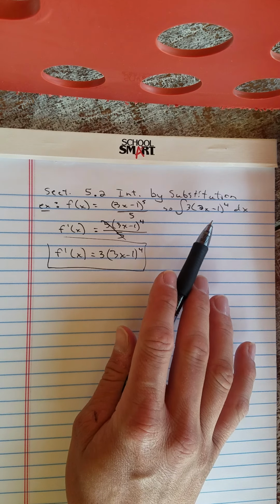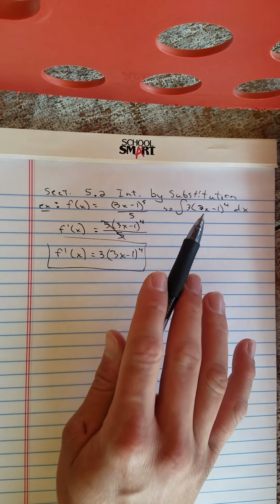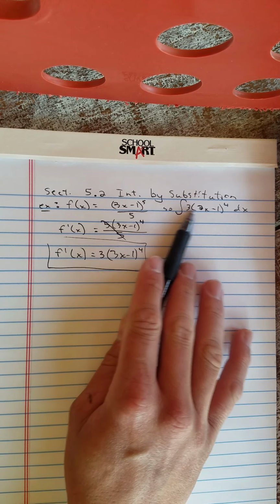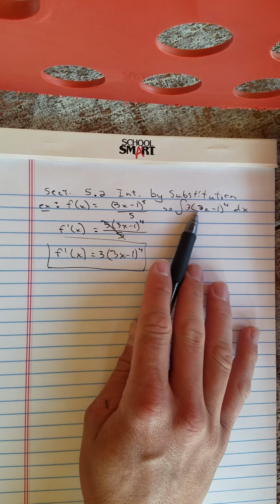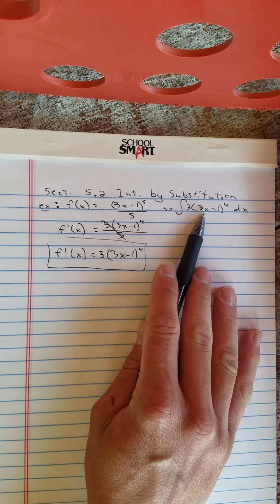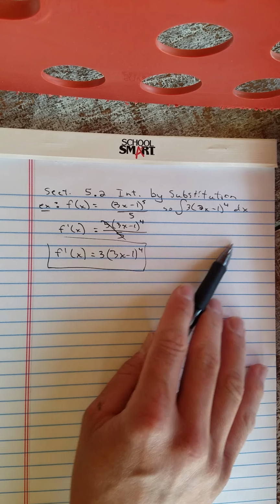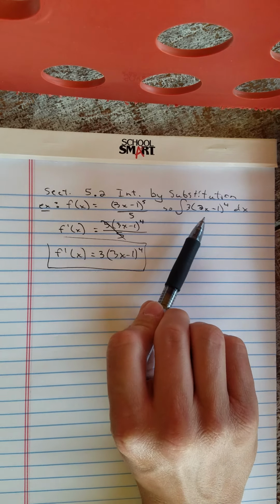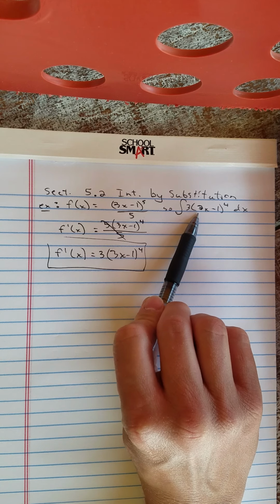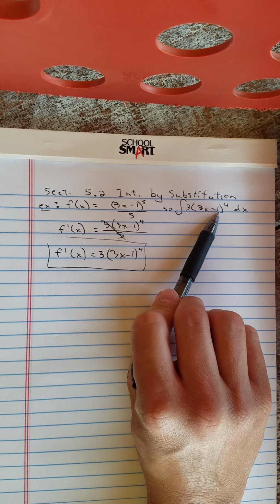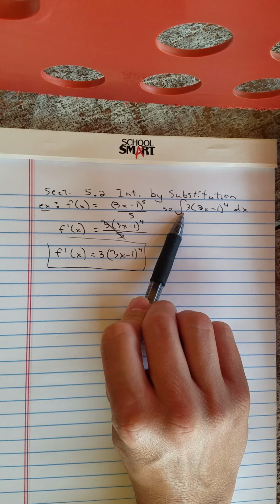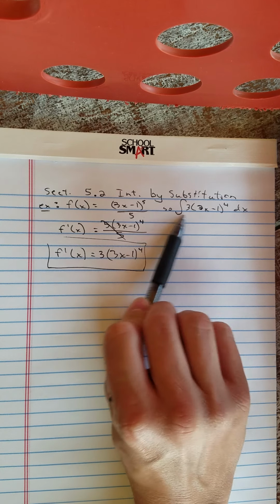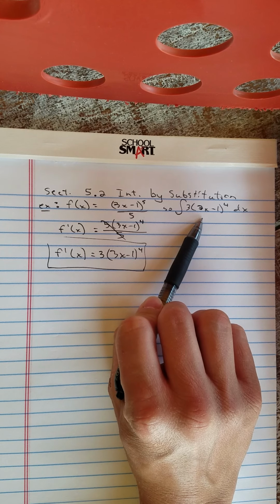What I need you to see here is this. I'm going to show you the substitution rule, but what you have to remember is that the substitution rule is something that we're going to use so that we don't have to FOIL this expression out, but we have to remember that we have to account for the chain rule. So in this instance, what I want you to see here is this. 3x minus 1 is a function. Its derivative is 3. So you have a function and its derivative in the same integral that you're trying to work with.